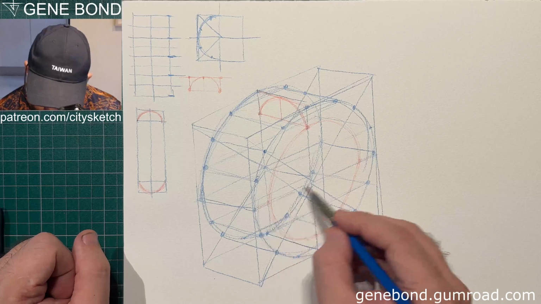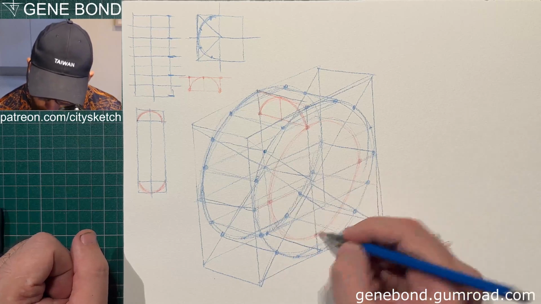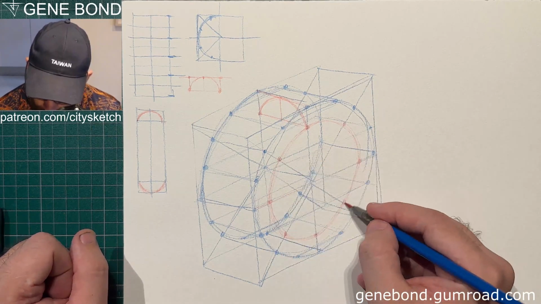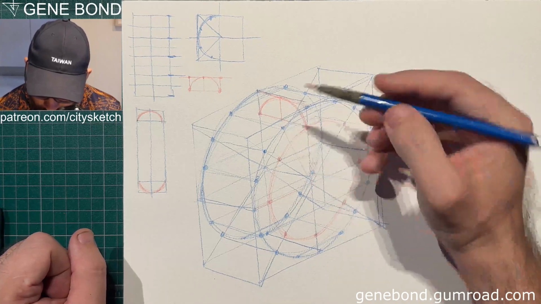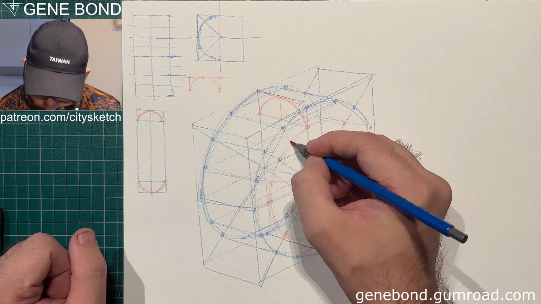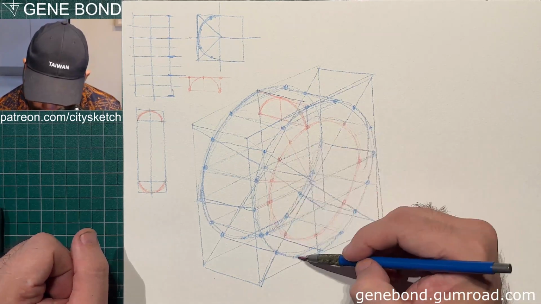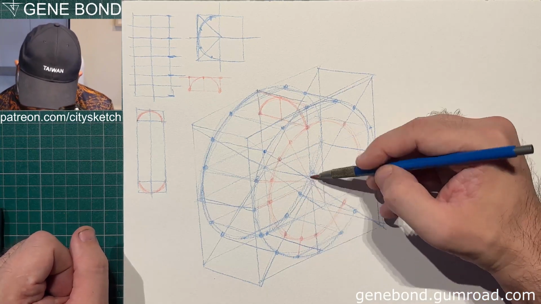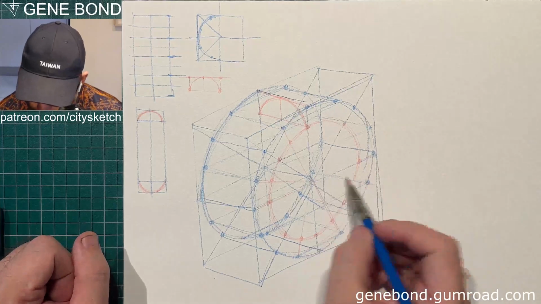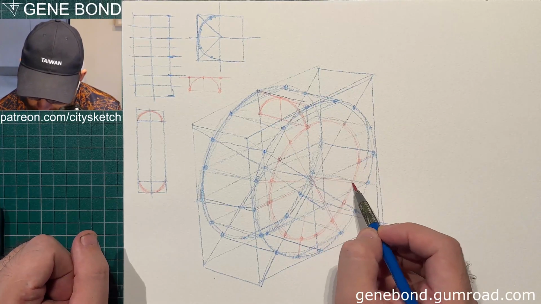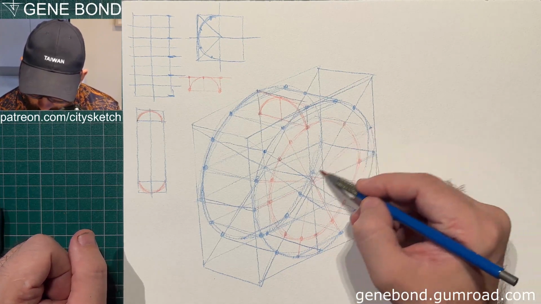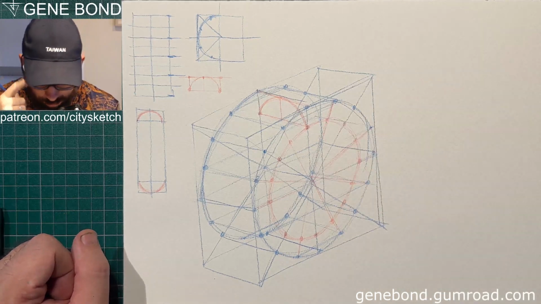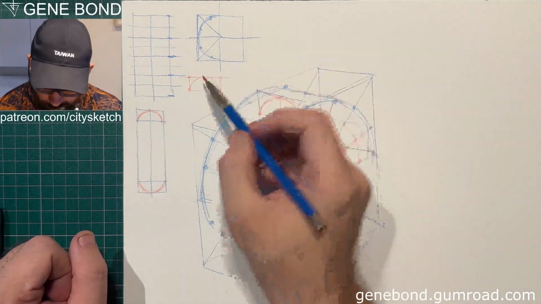So now we have a point here, here, here, here, and here. From this one we also make lines towards the center and we get an intersection point. Same from here to center, intersection point, to center, intersection point. And like this.